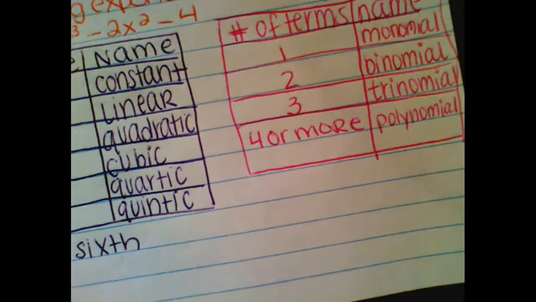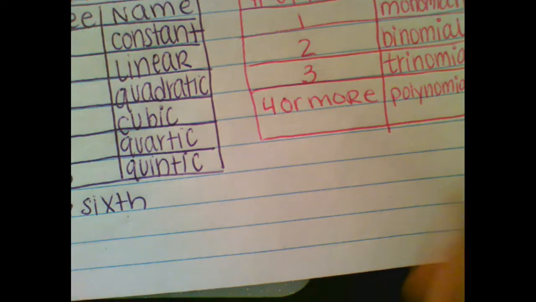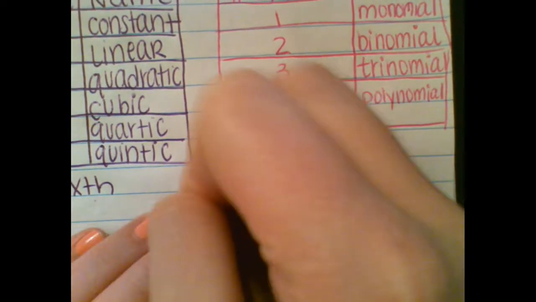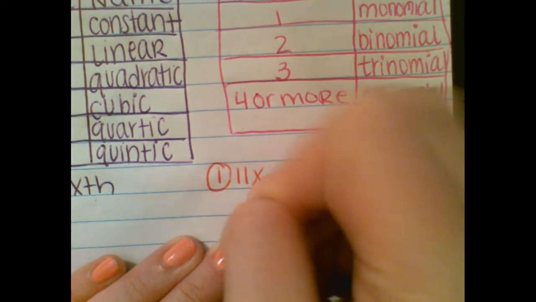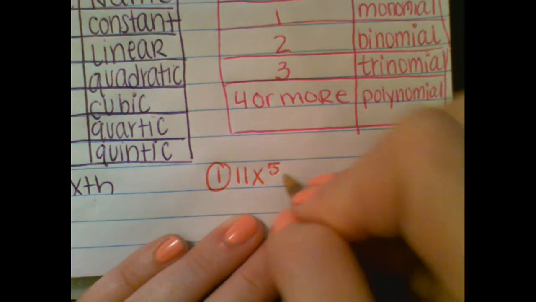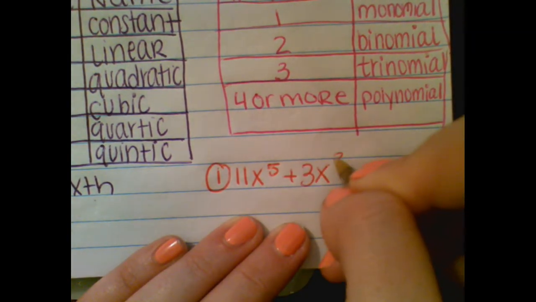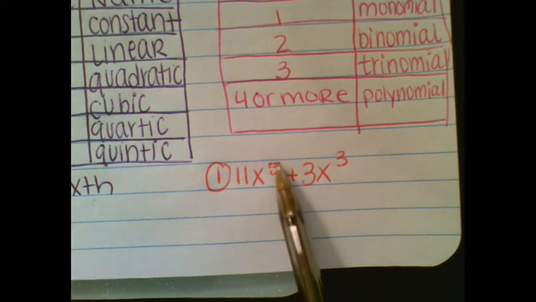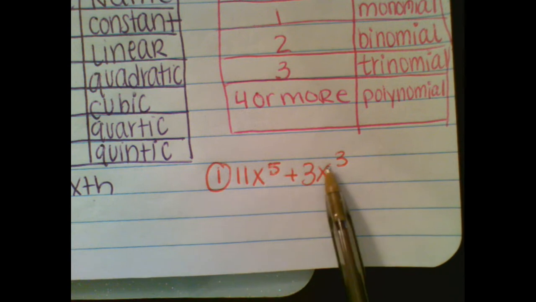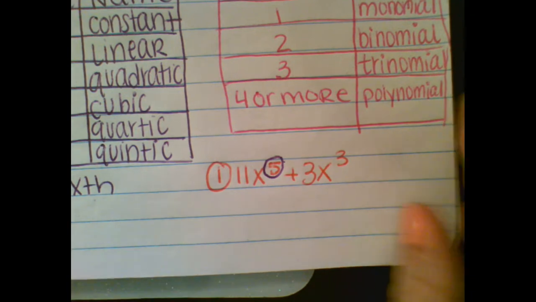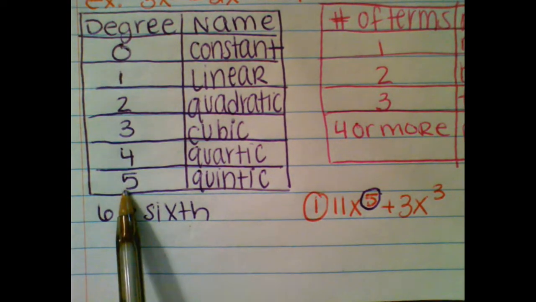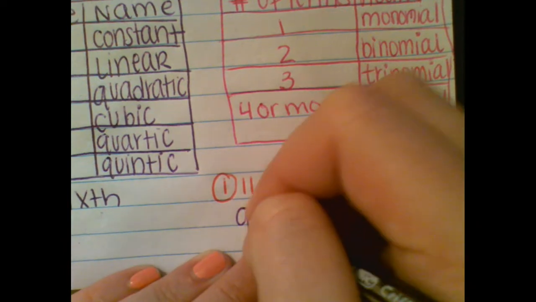Now, we're going to look at some examples, and I'm going to write them with you. Okay, so, and I don't really have that much room left on this page, but I want to make sure I have the tables. So the first one will be 11x to the 5th plus 3x to the 3rd. Now, this is already in standard form because it starts with the 5th power, and then the only other term has the 3rd power. So this is in standard form because the biggest is 5. So when I want to name it by degree, I look for the largest exponent. The largest exponent is 5. So I go to my table, degree 5 is quintic. So one word for this is quintic.